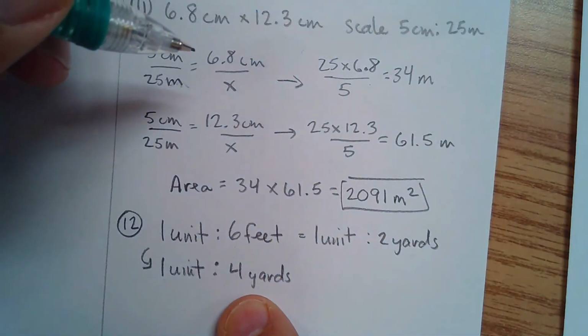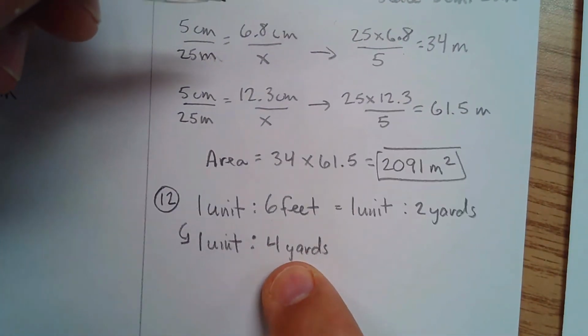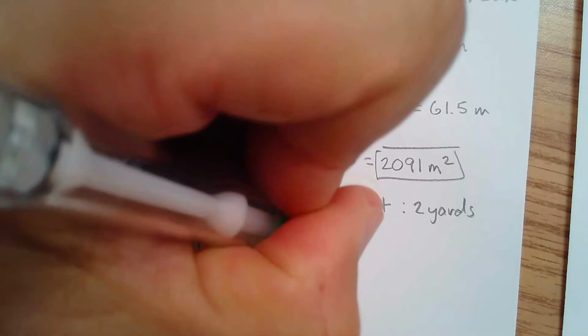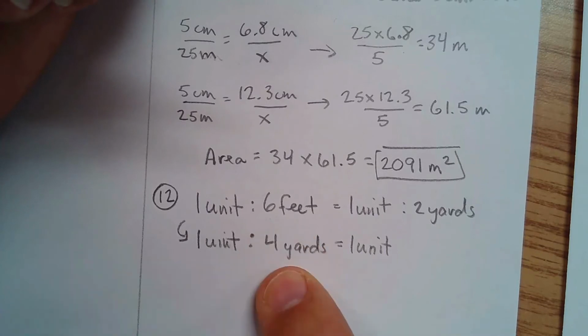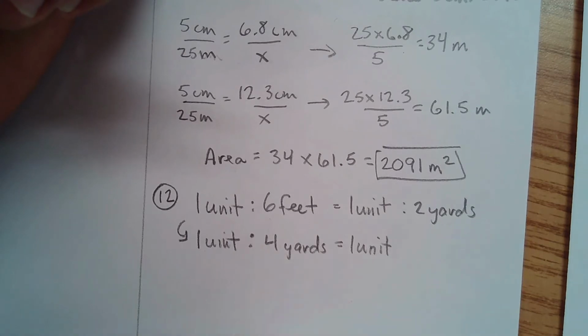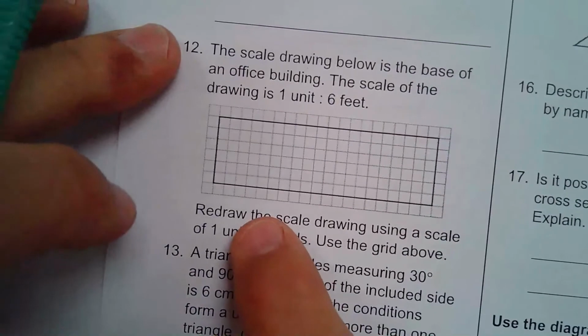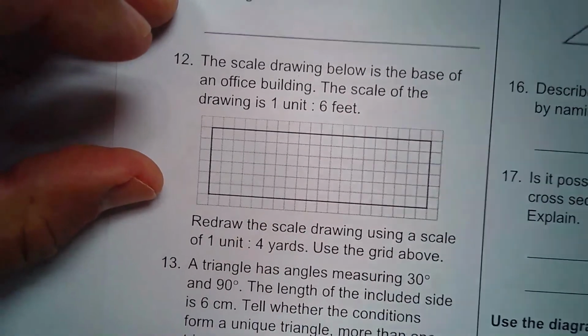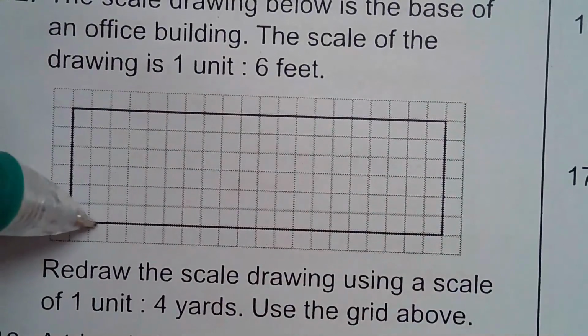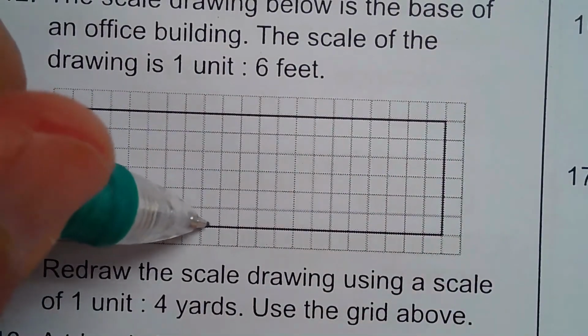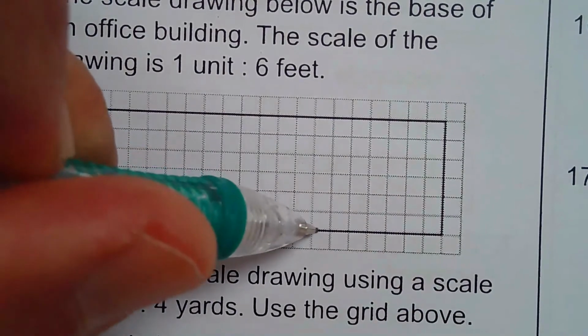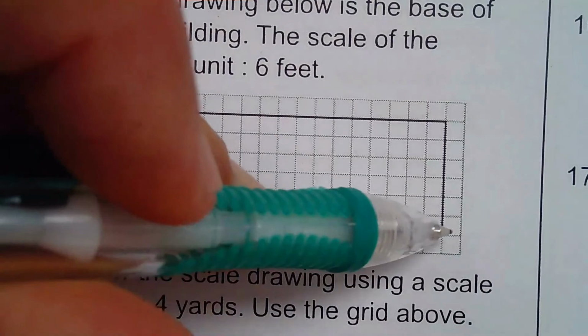So then what we want is this. And so that means that 1 unit will be 4 yards. So each unit is going to cover twice as much space. Well, let's see. How about we go here? How many units are we talking about here? I'm going to zoom in here and count them. 1, 2, 3, 4, 5, 6, 7, 8, 9, 10, 11, 12, 13, 14, 15, 16, 17, 18, 19, 20.